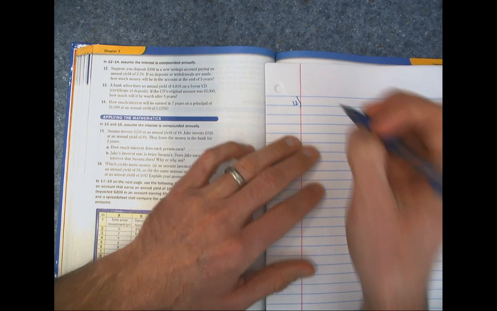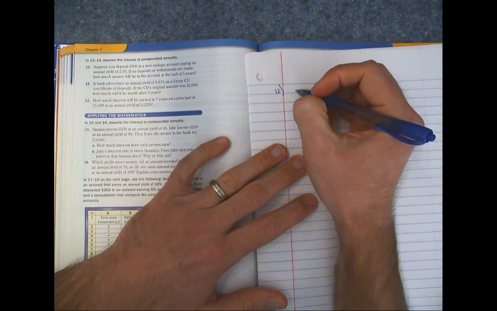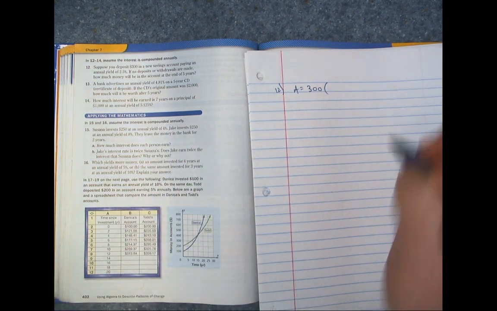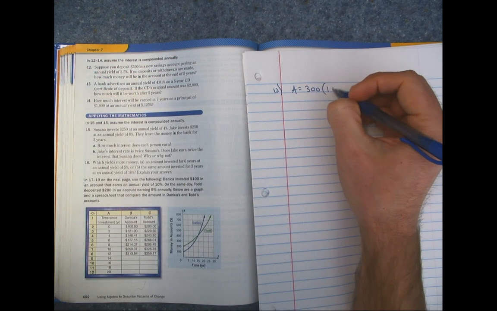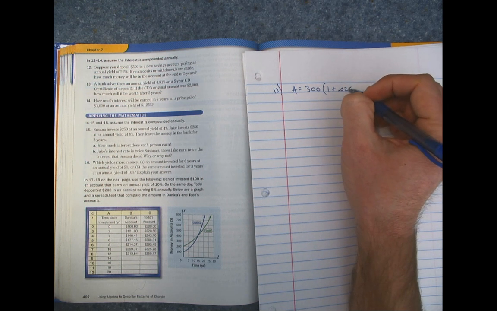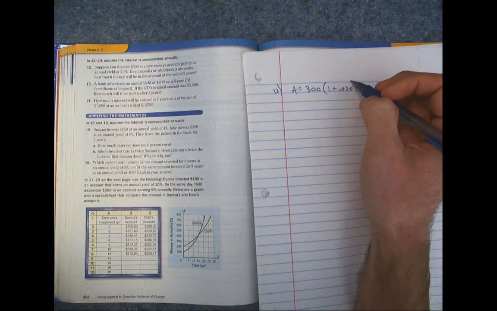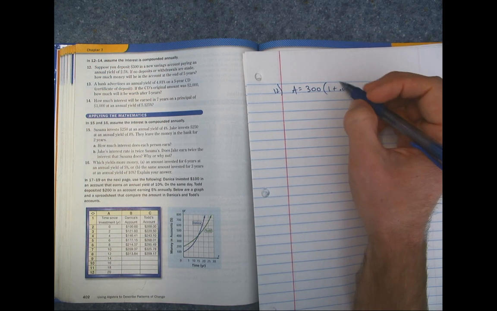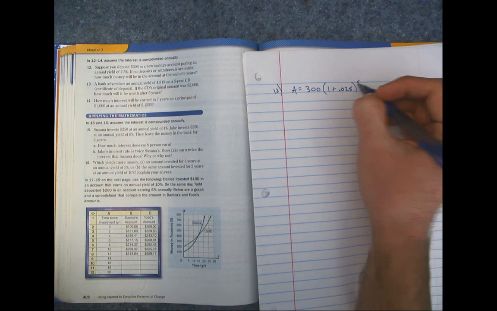Number 12, let's start putting some numbers in this formula now. So you're depositing 300, that's your principal. So my amount is going to equal 300 times my annual yield of 2.5%. So it's 1 plus my rate. That's 0.02, that's 2%, and the 5. You got to have that. If you just did 0.25, that's 25%. That's a huge gain. Okay, you don't get that in a savings account, 25%. Okay, 2.5%, 0.025. And it's going to ask you for 5 years.